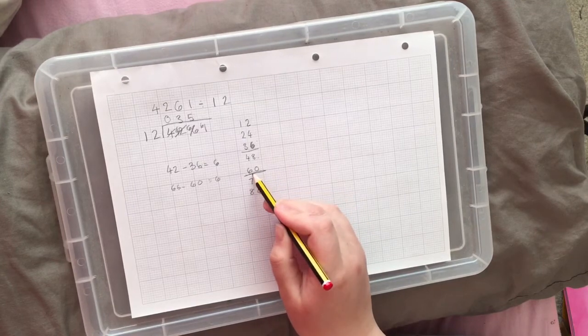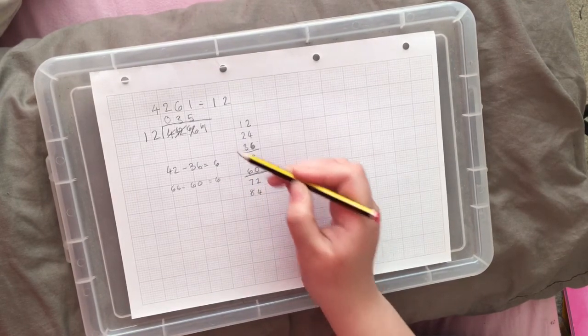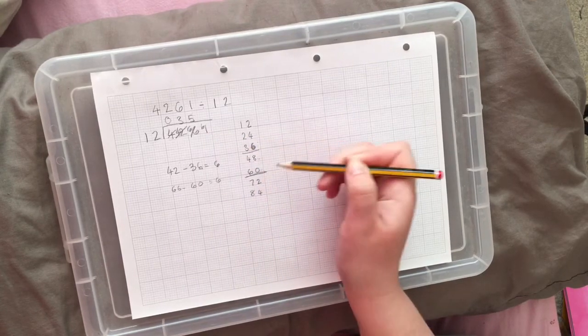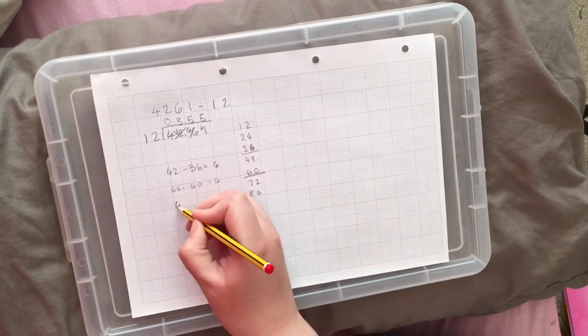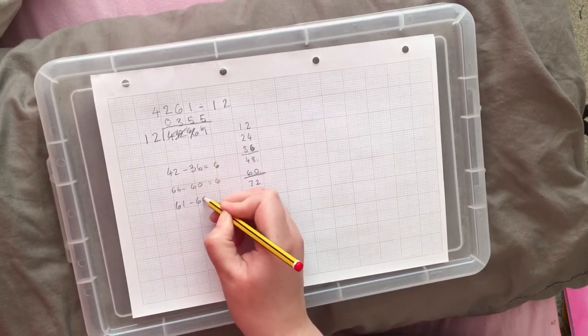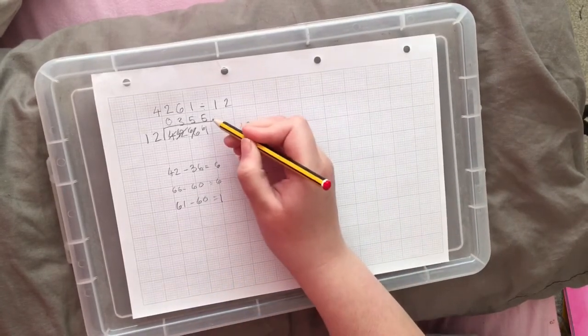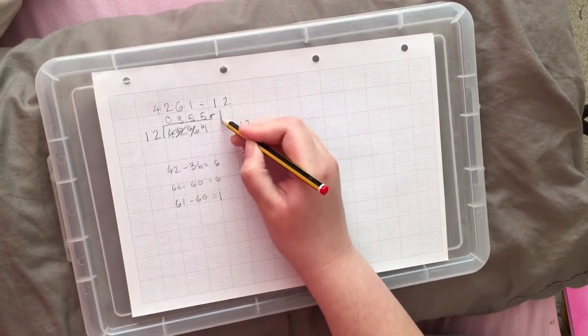So I already know that it's got 60 in it and it's too small to make up to 72. So I'm going to have to stop at 5 times 12 again. So that will be a 5 up here again. And 61 take away 60 is 1. So my remainder at the top will be 1.